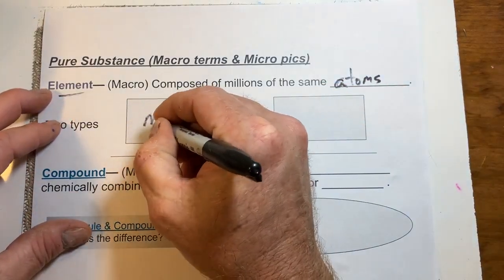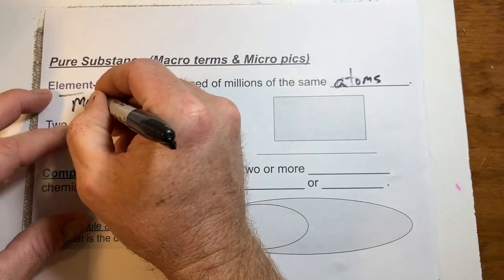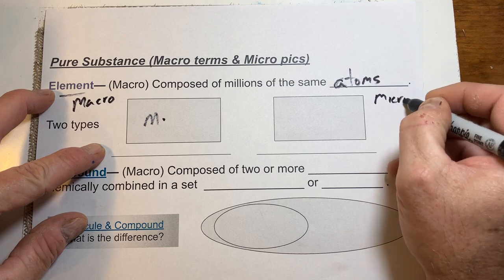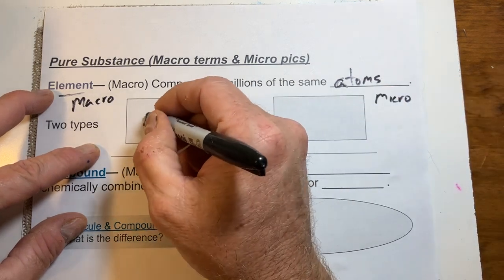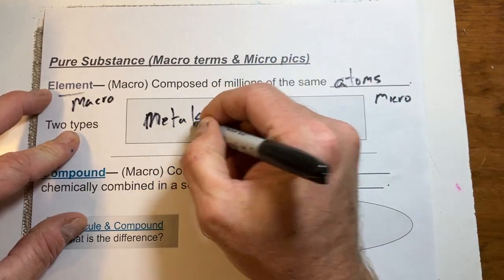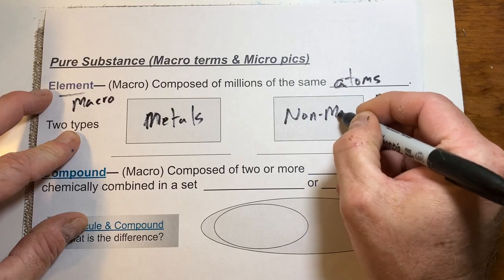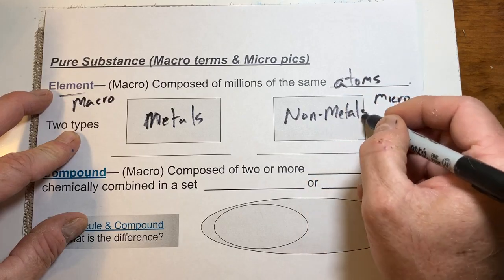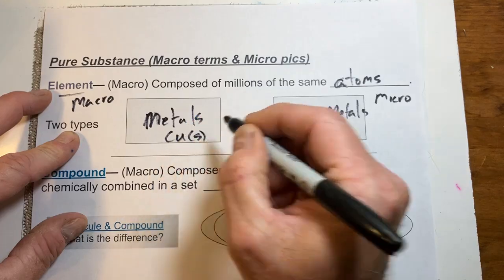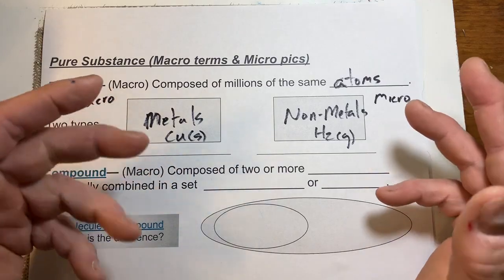So we're going to just put that. I'll put macro here so we can use this for something else. Macro and micro. But again, you remember the metallic types of elements, the metals, and we can have the non-metals. And we said those can be in the diatomic form, like H2, and we could have copper as a solid, where this would maybe be a gas, but they're still in the elemental form.